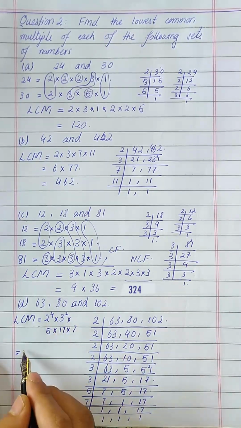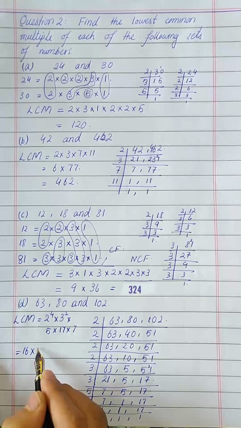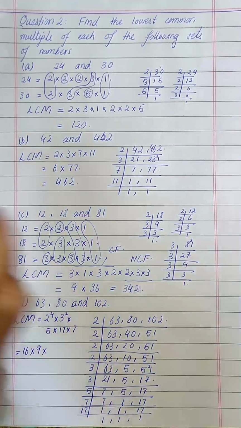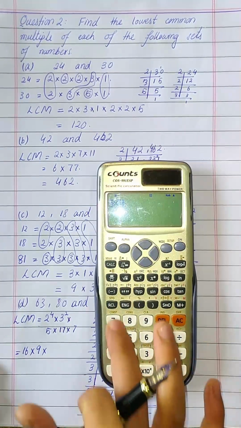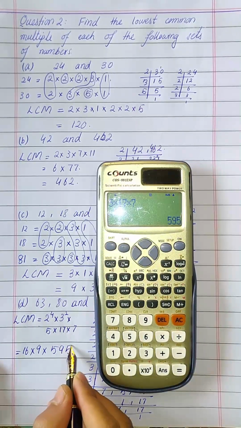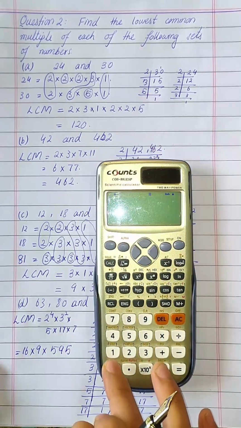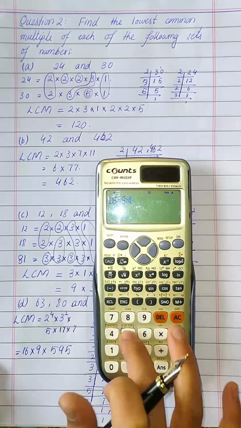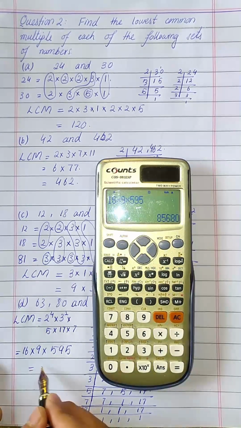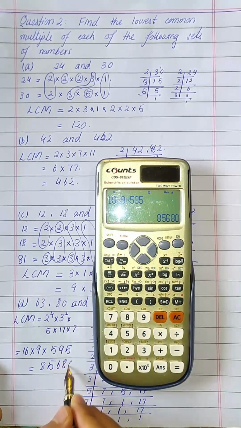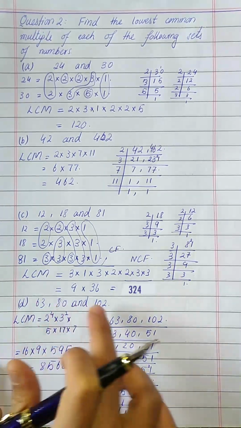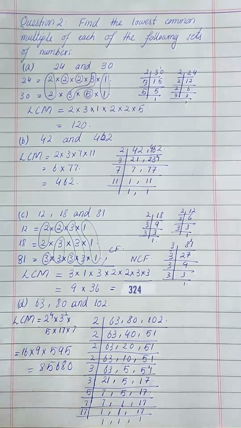and then 2 to the power 4 is 16, multiply by 3 to the power 2 is 9, multiply by 5 into 17 into 7, so we just have to multiply 5 multiply by 17 multiply by 7, which is 595, and then we are going to multiply all 3 of these, 16 multiply by 9 multiply by 595, which will give us our answer, 85680. So this is the least common multiple of these 3 values, which is our answer.